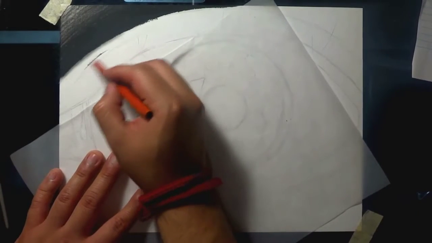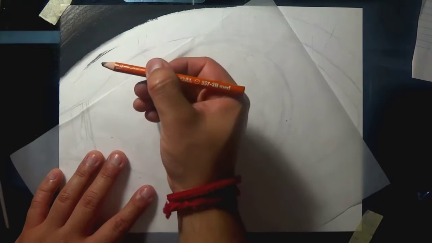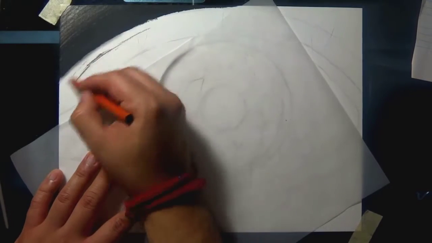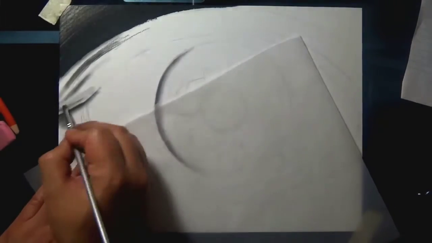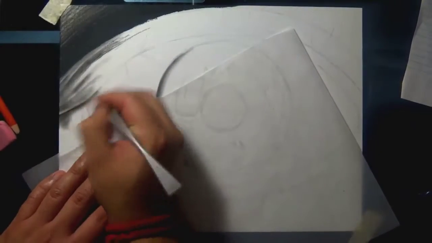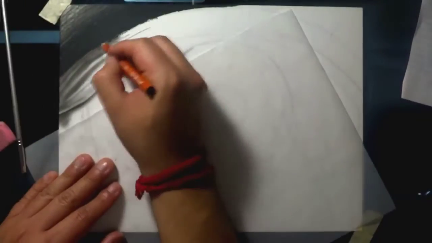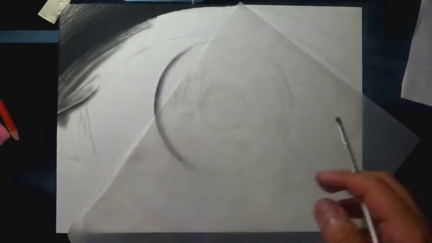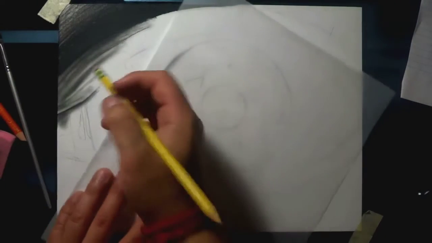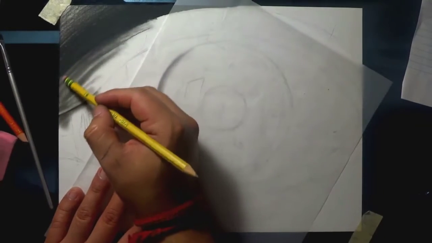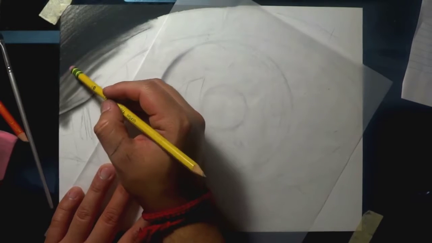I'm gonna still use this medium charcoal pencil, and I'm gonna use my brush. I'm gonna go ahead and add the highlights too. Just these soft highlights.